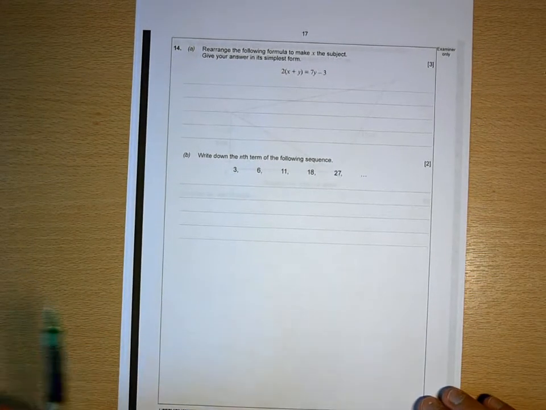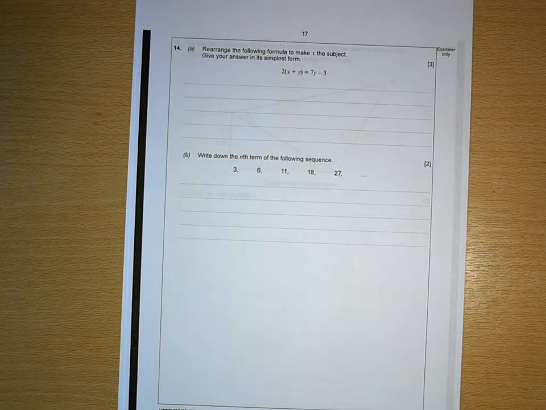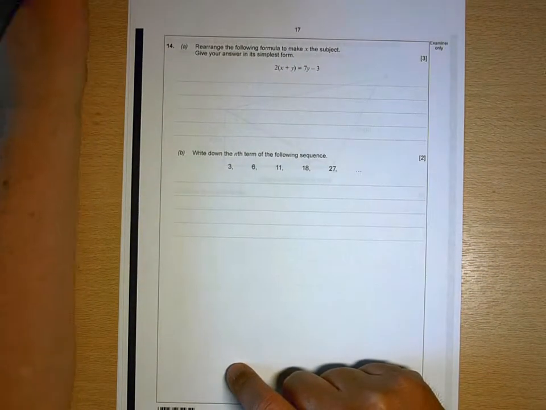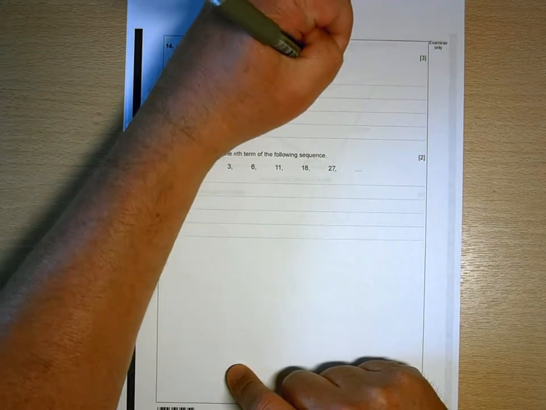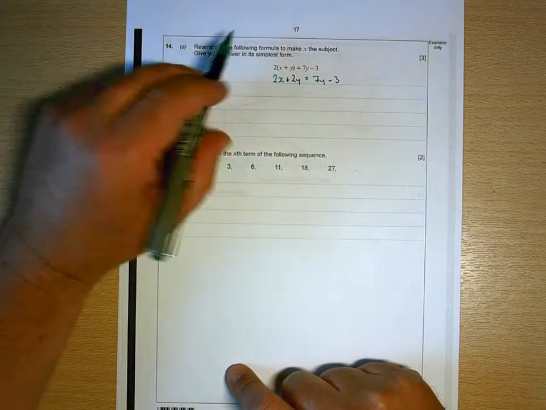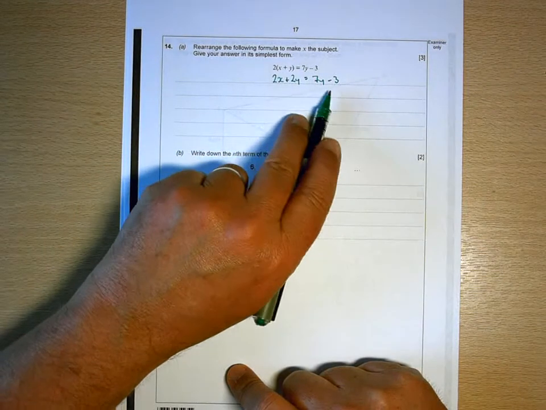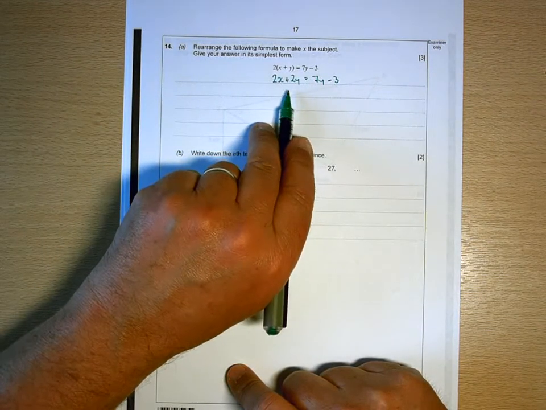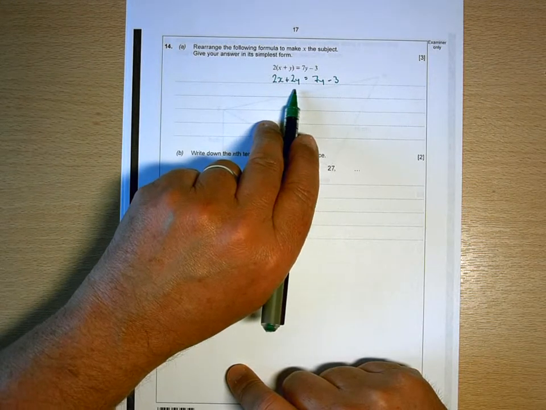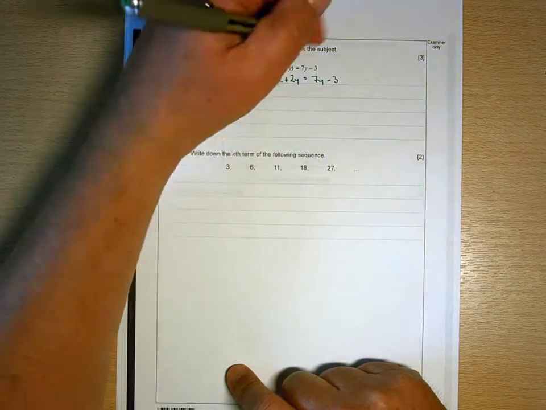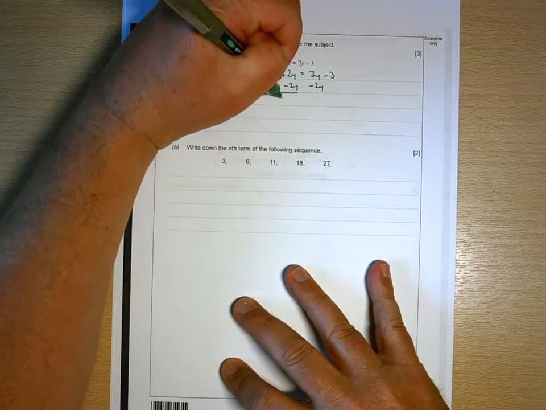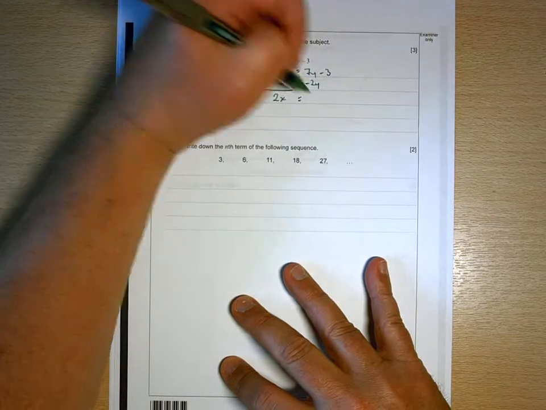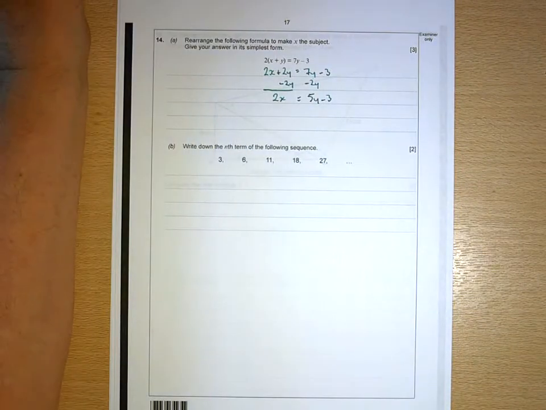Bit of algebra. Rearrange the following formula to make x the subject. So we're going to follow the rules of equations for this. The first thing we'll do is get rid of the bracket. 2x plus 2y equals 7y take 3. Make x the subject. What that means is you need to treat that like an equation and end up with x equals. The first thing I'm going to do, the x is on this side, is to get rid of the 2y by doing the opposite of adding 2y, which is taking 2y off. It leaves me 2x on this side. 7y take away 2y is 5y on that side.